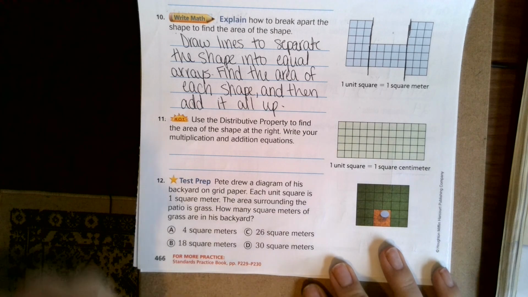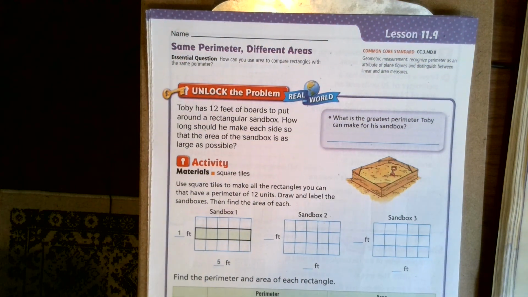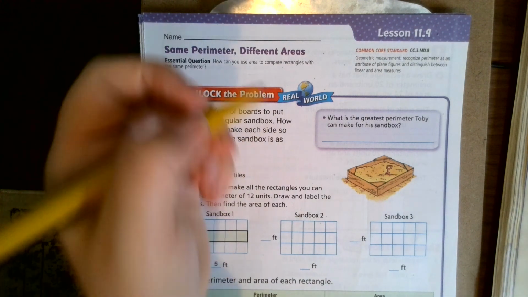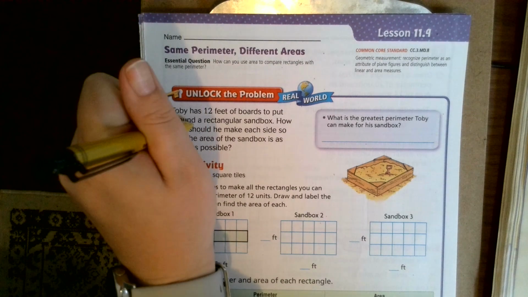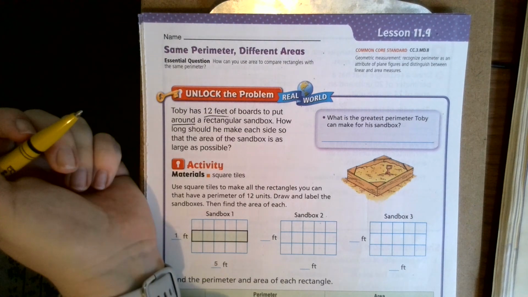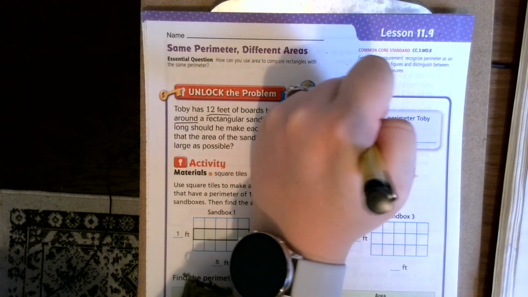Lesson 11.9. Same perimeter, different area. So Toby has 12 feet of boards to put around a sandbox. How long should he make each side so that the sandbox is as large as possible? So what's the greatest perimeter Toby can make for his sandbox? Around tells me that we're dealing with perimeter, 12. So if he only has 12 feet, he can only use up to 12 feet. That's the greatest his perimeter can be.